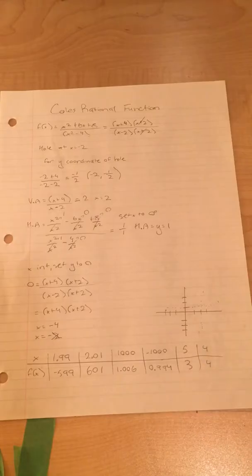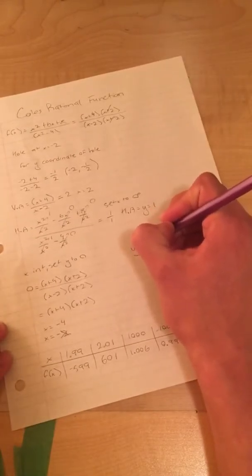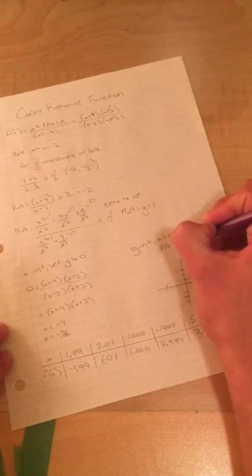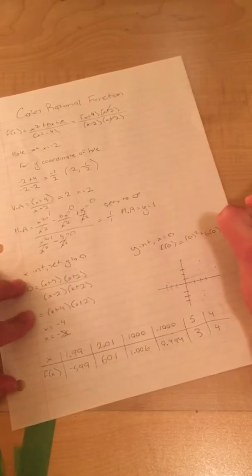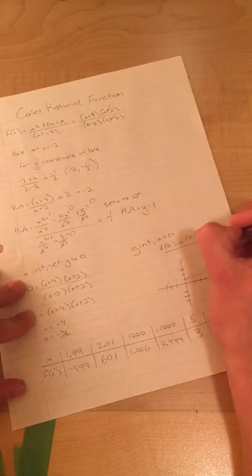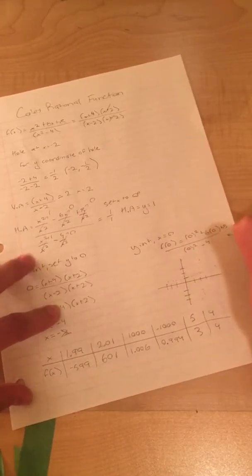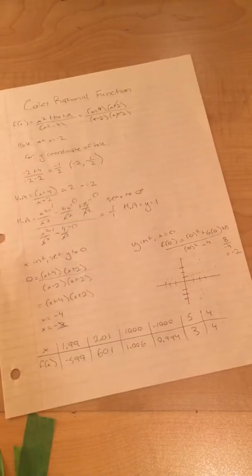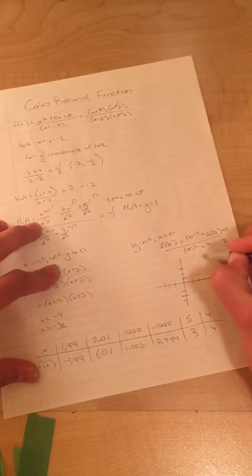Okay, so now that we have the hole coordinates, the vertical asymptote, the horizontal asymptote, the x and y intercepts. Sorry guys, I forgot the y-intercept. For the y-intercept, we set x equal to 0. So f of 0 equals (0 squared plus 6 times 0 plus 8) over (0 squared take away 4), which gives us 8 over negative 4, which equals negative 2. So we get the point (0, negative 2), which I'm kind of cutting into my graph there, my bad.